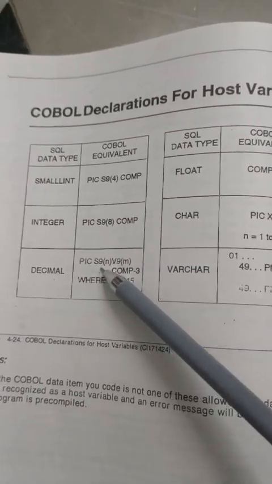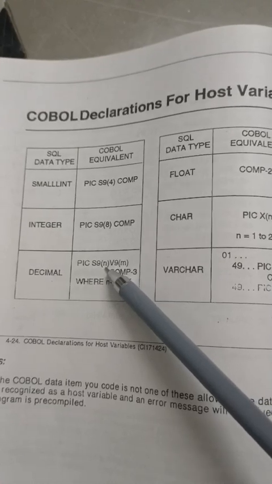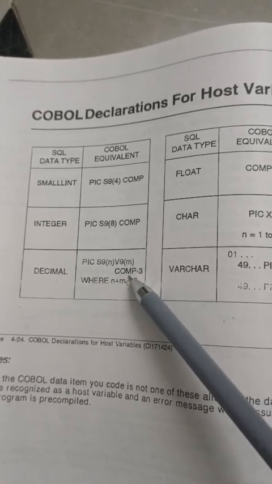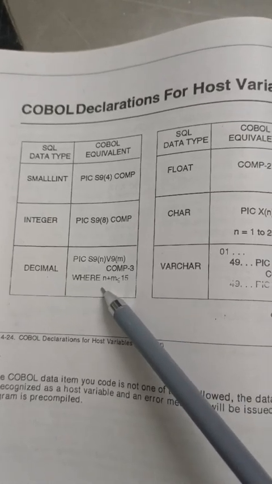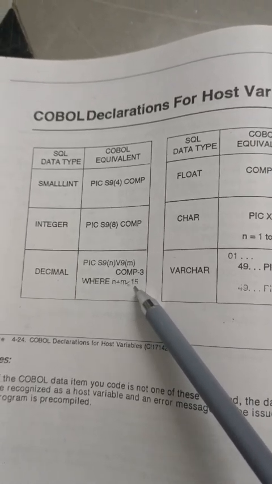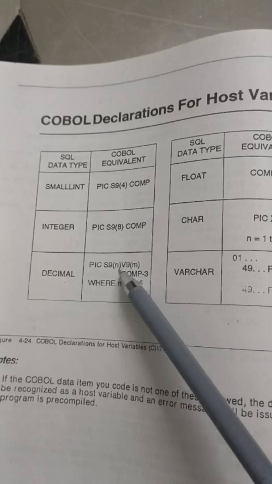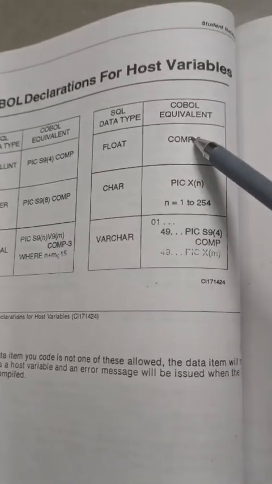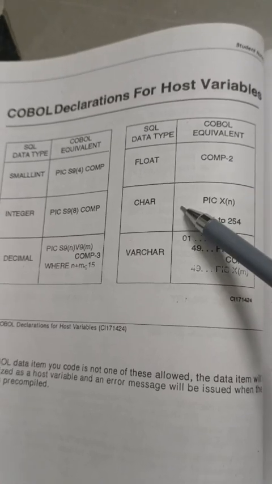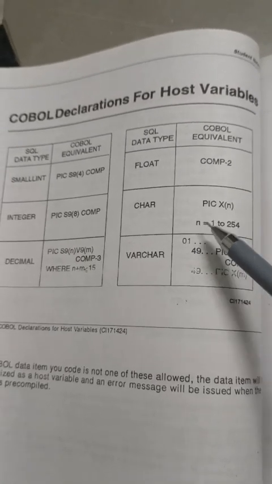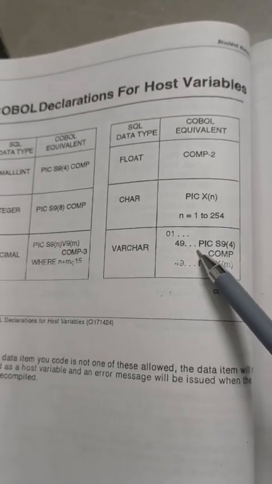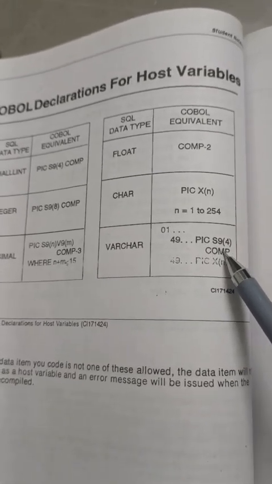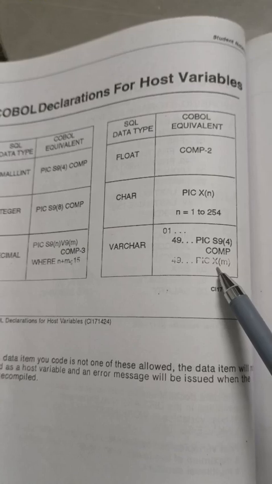Similarly, for decimal we also have a formula: S9(n)V9(m) COMP-3. Here n and m together must satisfy the formula n plus m less than 15. After adding these two values, you can see it should be less than 15 characters. The float value should be COMP-2, and CHAR we saw last time. VARCHAR we also saw last time: we have to define initially the length of the field with S9(4) COMP and then the actual text.